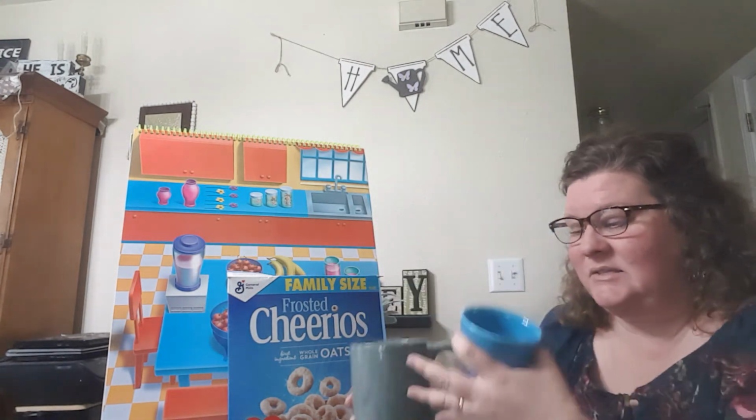Those are just a few ways to compare capacity when it comes to the things that we have around our house. So one is going to hold more and one is going to hold less, but I wonder if I mixed it, if these would hold the same.